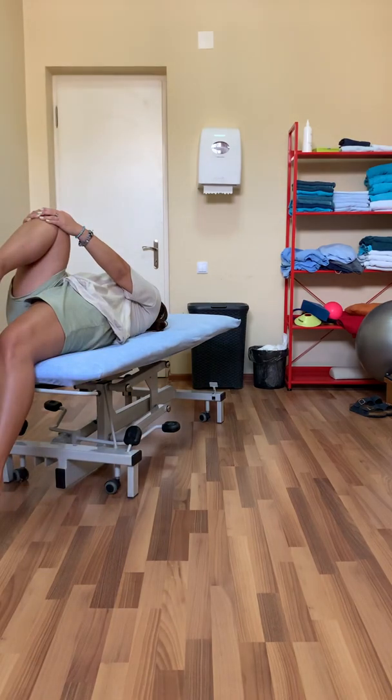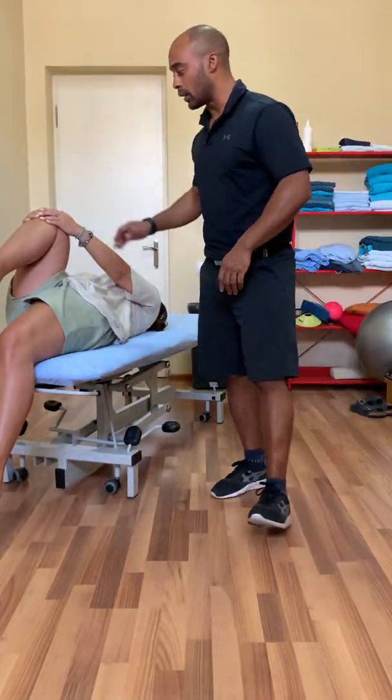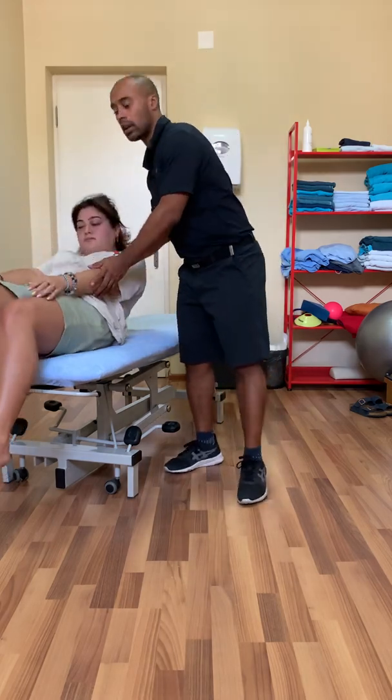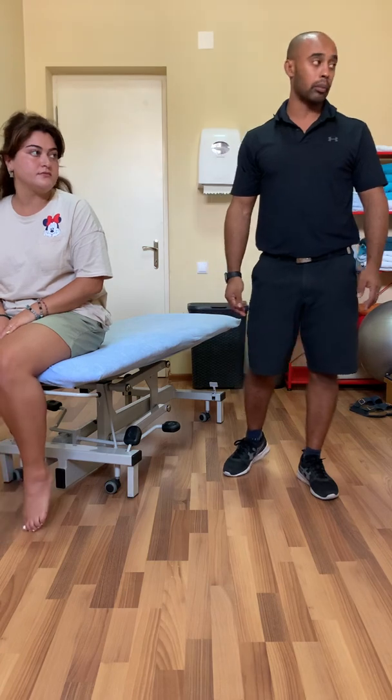And then from an anterior view, there's no internal or external rotation, and there's no lateral shift in the knee. You can relax it down to a sitting position. So the ITB doesn't seem to be too much of a problem.